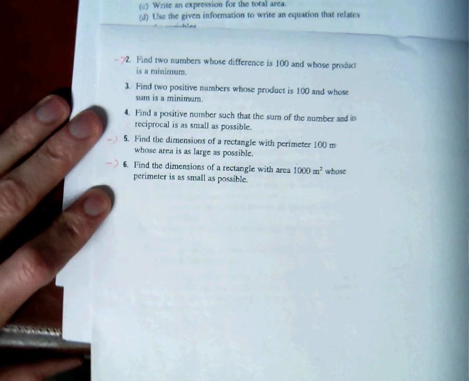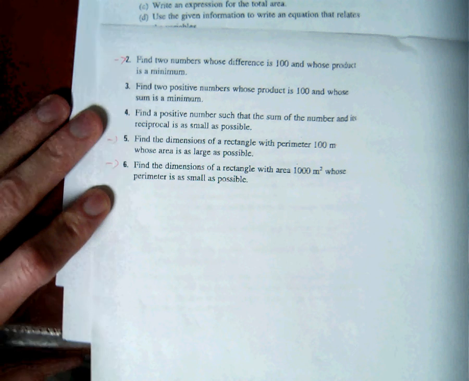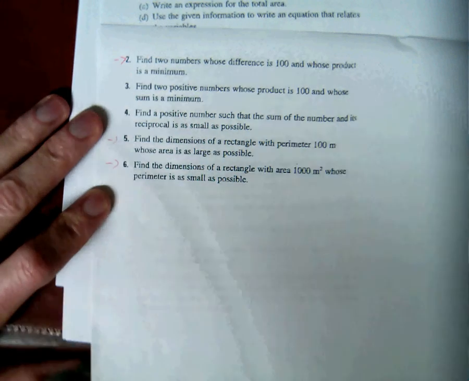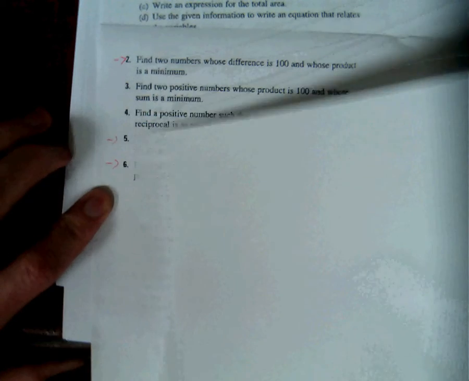So the first couple we do are going to be very basic. These are going to be the most basic optimization problems in existence. But when we do these basic ones, I'm going to highlight the ideas of how you solve all optimization problems. So here's how it works. So the first one, so we're going to do problems 2, 5, and 6.